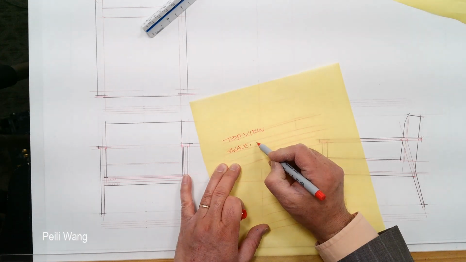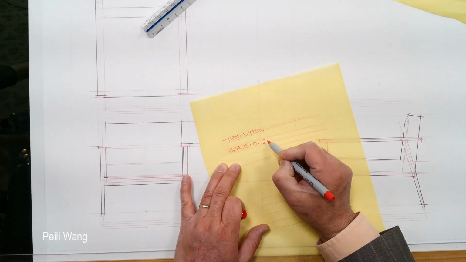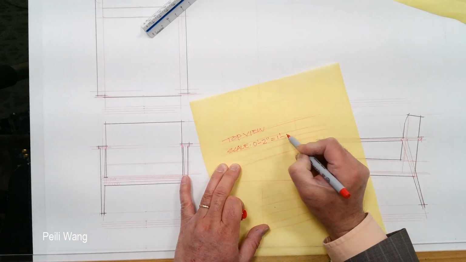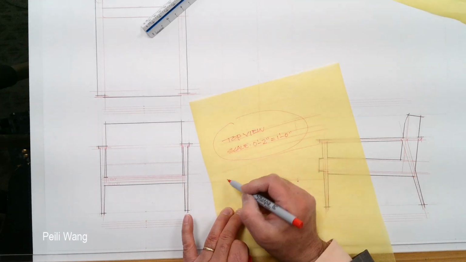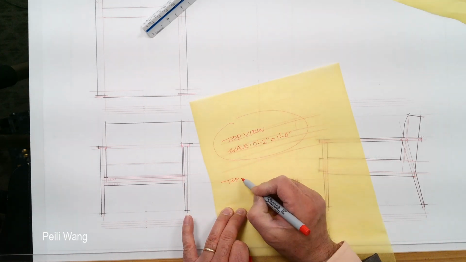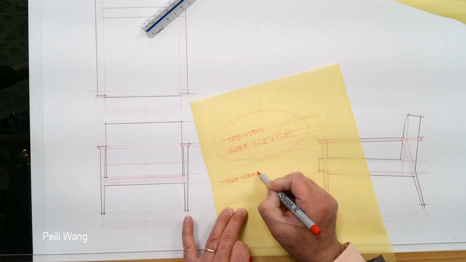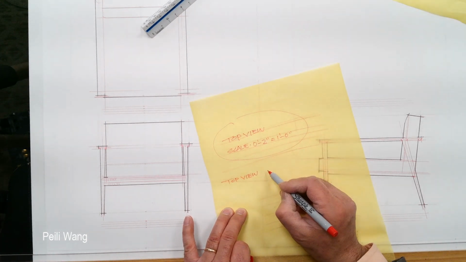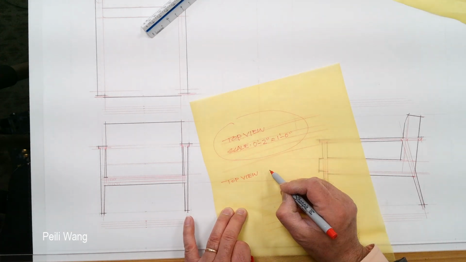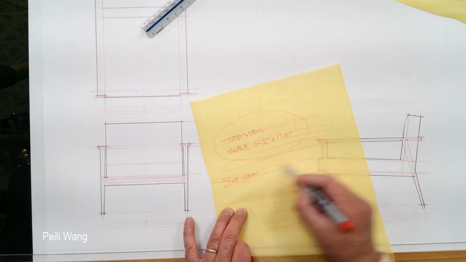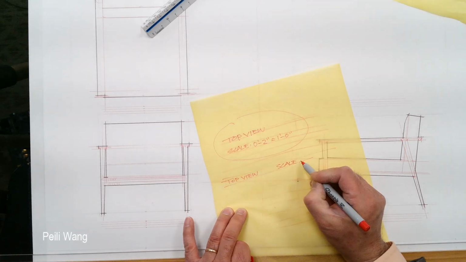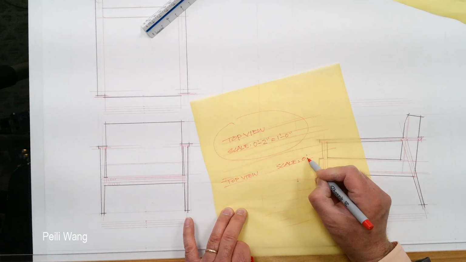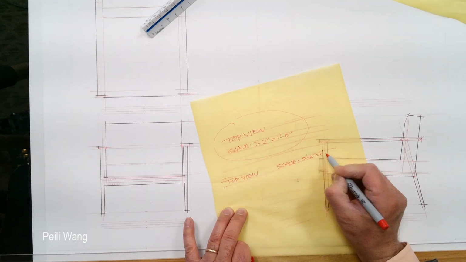So this is a 2 inch equal 1 foot. You can write down like this, or top view, the next one, a little bit of space, scale, 1 line, scale, 2 inch equal 1 foot.